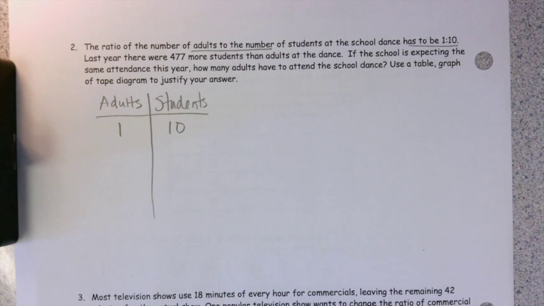If the school is expecting the same attendance this year, how many adults have to attend the school dance? Last year there were 477 more students than adults at the dance. 477 more students. 47. Where did you get that from?